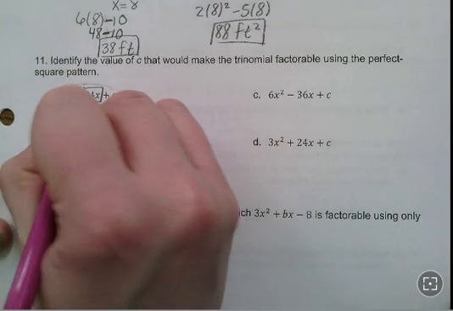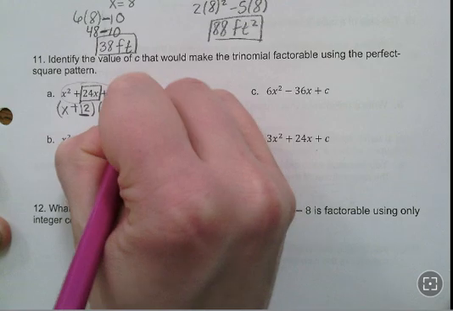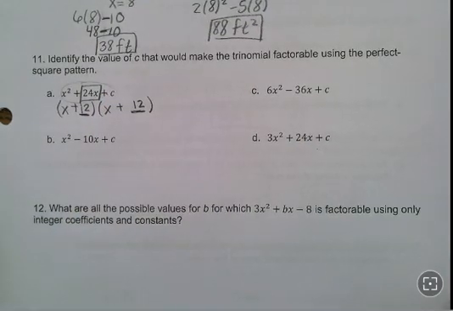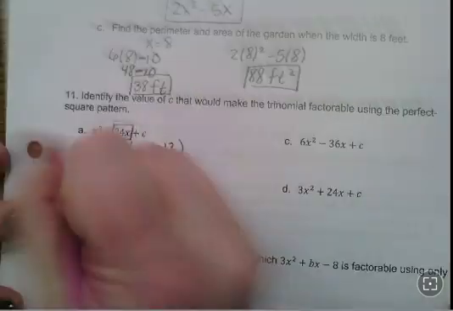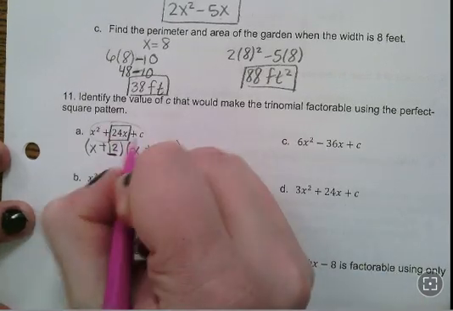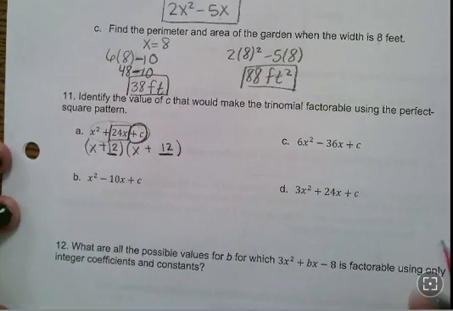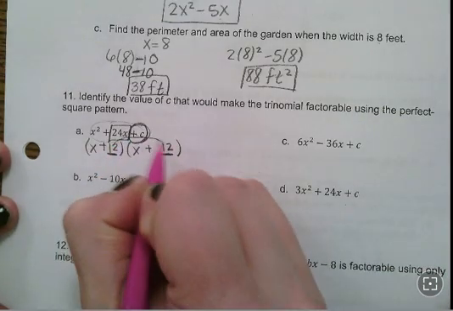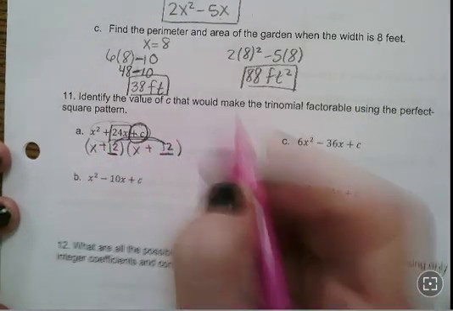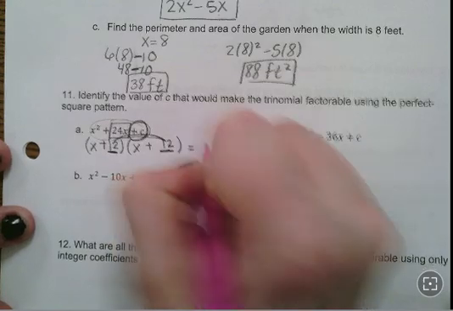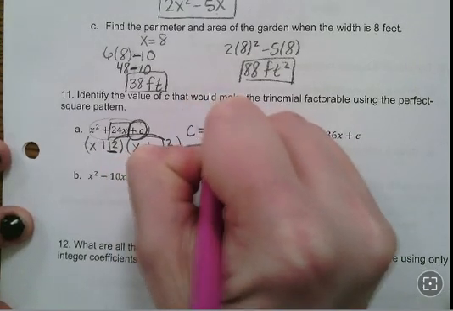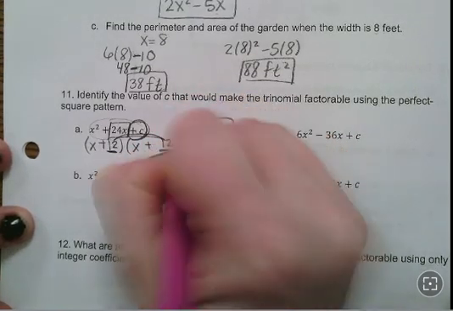And the number that would work here is 12 and 12. 12 plus 12 gets us to 24. So that's what it would be if it were factored, but the question wants us to find the C value. So in order to do that, we need to multiply those two, if we were FOILing. And so the C value that you would need is 144.